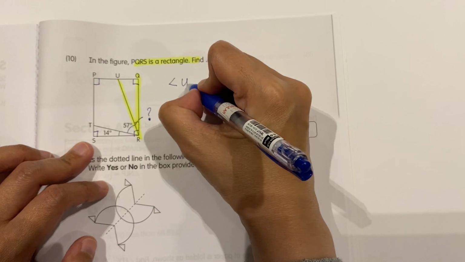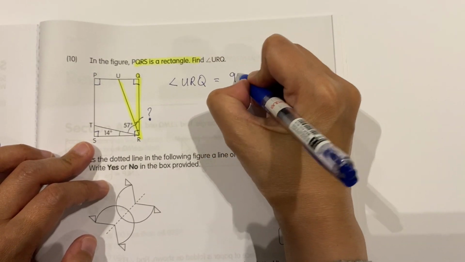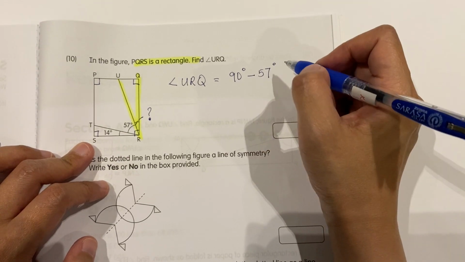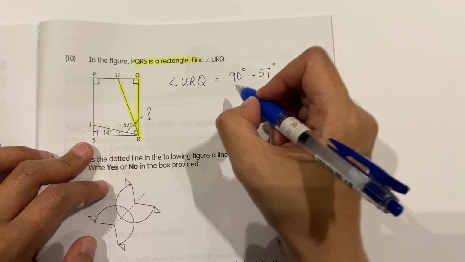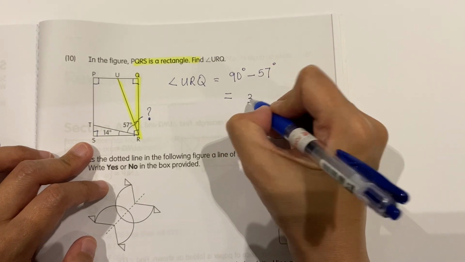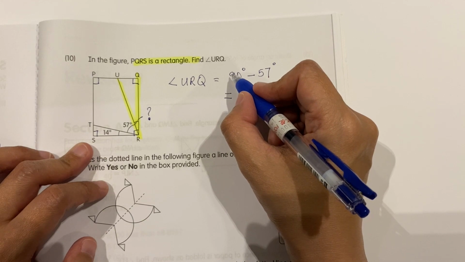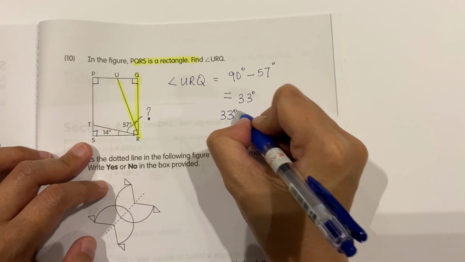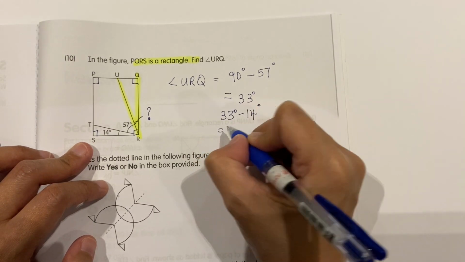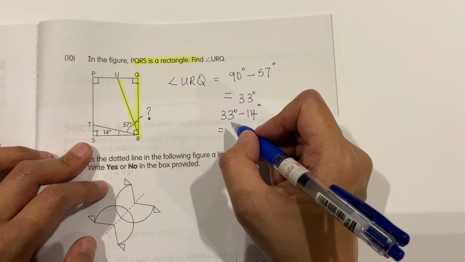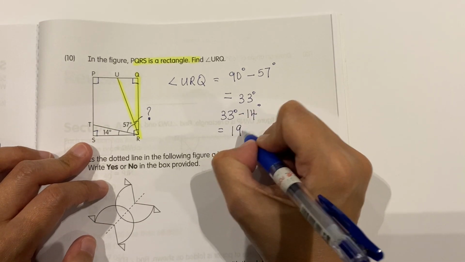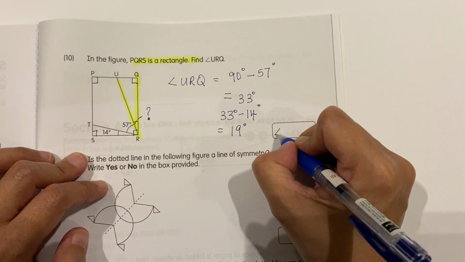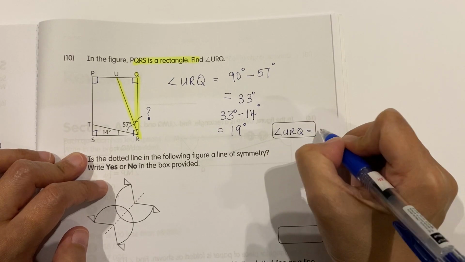So your angle URQ is equal to 90 take away 57, which gives you 33 degrees. 33 take away 14. So your answer will be 19. So angle URQ is equal to 19 degrees.